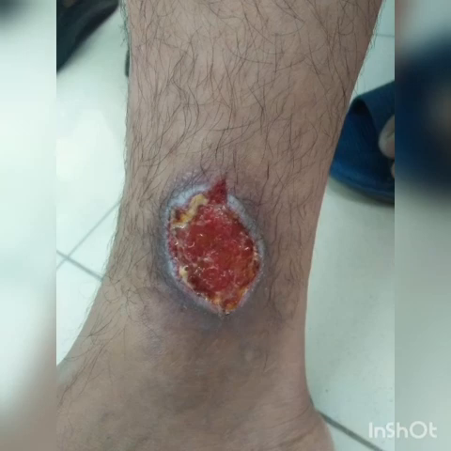And my second differential is pyoderma gangrenosum due to the atrophic scar present over the anterior aspect of the limb. I have kept pyoderma gangrenosum as my second differential because it is a diagnosis of exclusion. That's why my first differential is the venous ulcer.